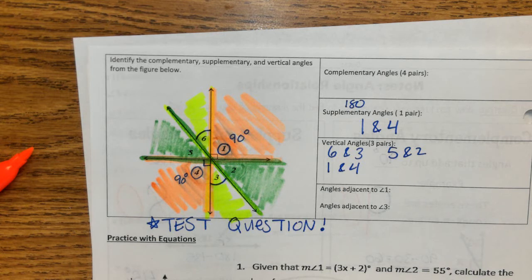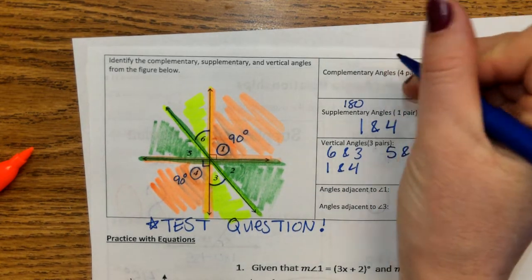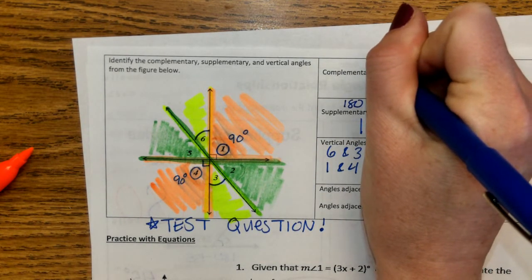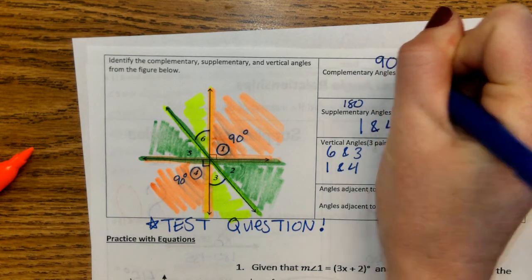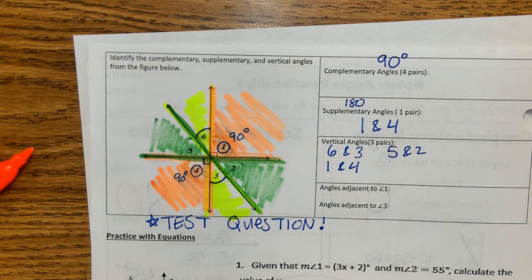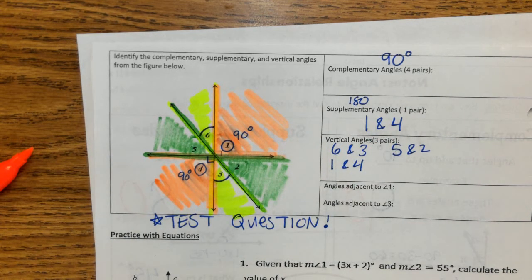So remember, complementary angles add up to what? 90 degrees. Can someone tell me one pair of complementary angles? Go ahead, Spencer. 1 and 4. If you add those together, you make 180. Those were supplementary angles. I need 2 angles that, when you add them up, make 90. 3 and 6 are vertical. We don't know what they are.